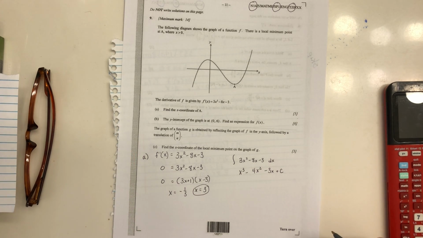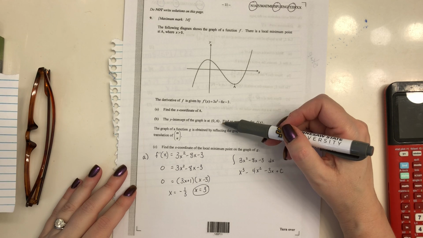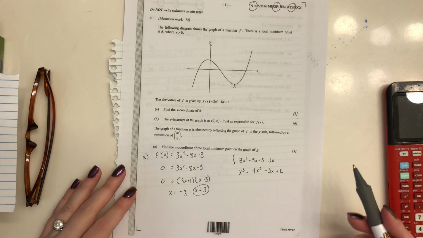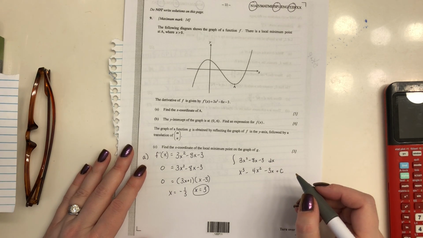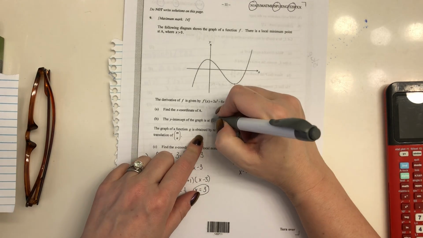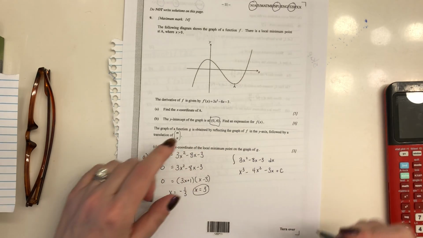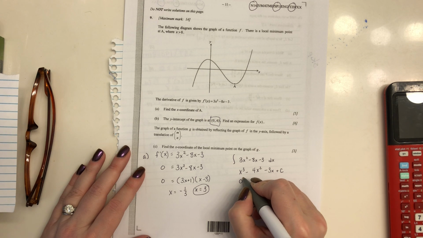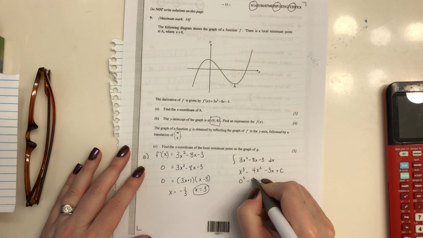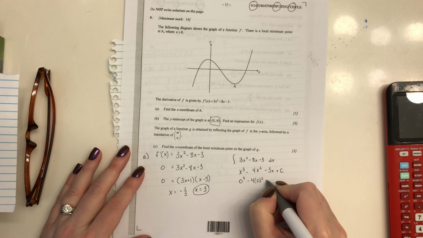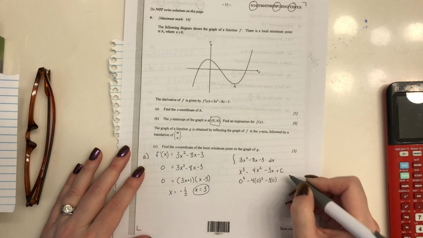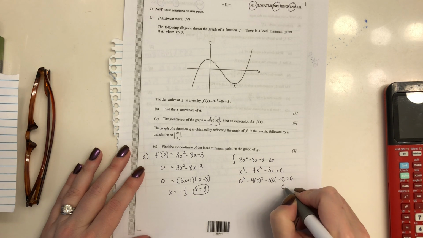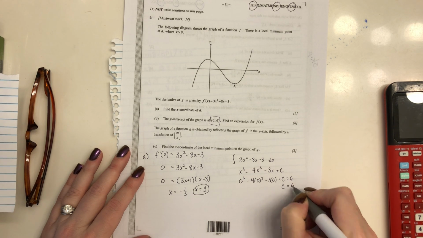Now they've given me information about the y-intercept, which is going to help me figure out the rest of this problem. If I want to figure out what c is for this function, I'm going to use the fact that they told me that at 0, 6, I have an actual intercept. So I'm going to replace all my x's with zeros. And just like that, I found that c is 6.